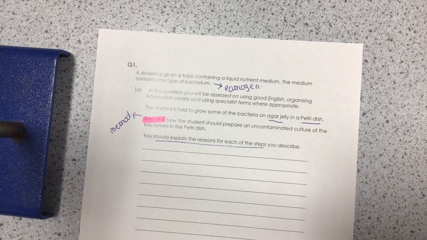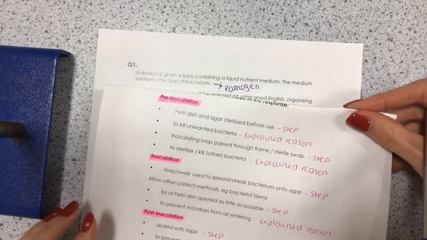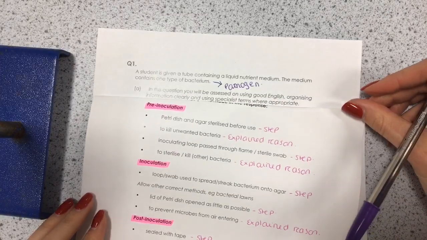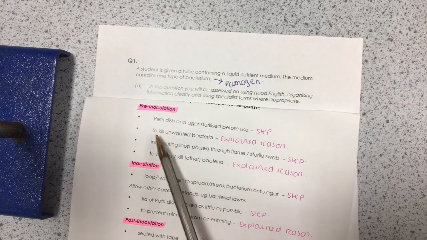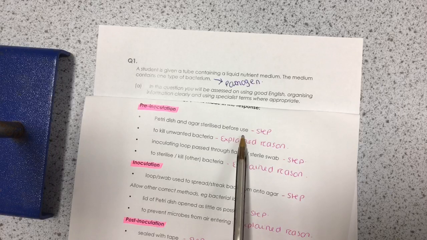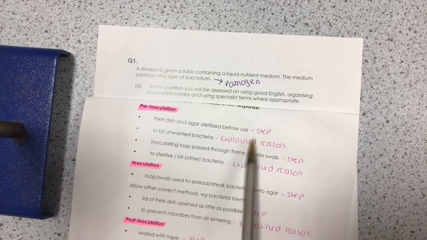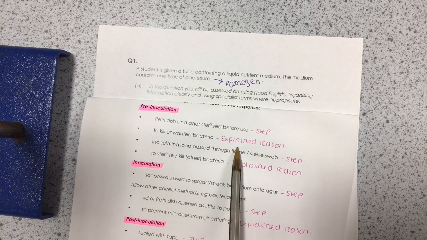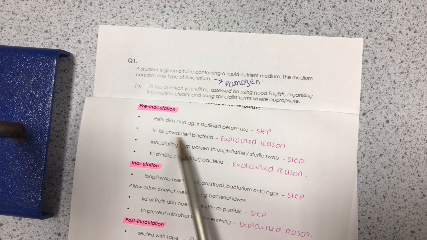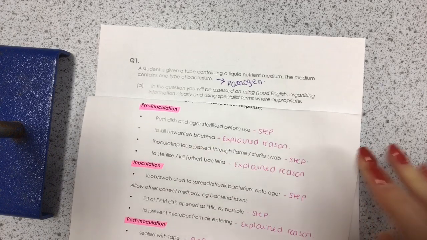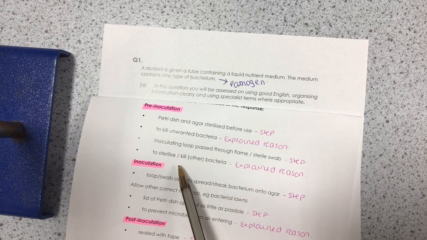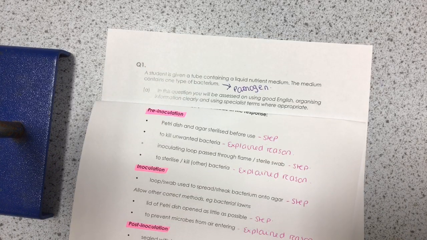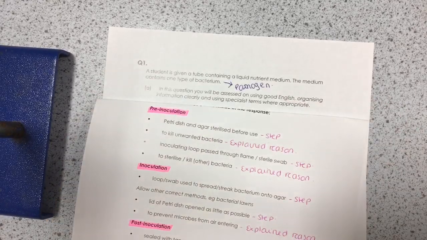If we look at this, I've broken this down for you so you can see which bits are the steps and which bits are the explained reasons. So pre-inoculation: petri dish and agar sterilised before use. This bit is our step. Directly underneath, we've explained exactly why we've done that step: to kill any unwanted bacteria. Again, the step: inoculating loop passed through the flame or sterile swab, explaining why: to sterilise or kill any unwanted bacteria. Okay, so that's pre-inoculation.